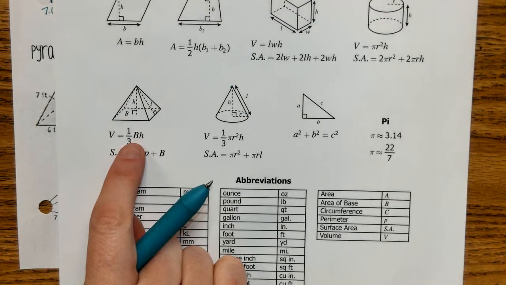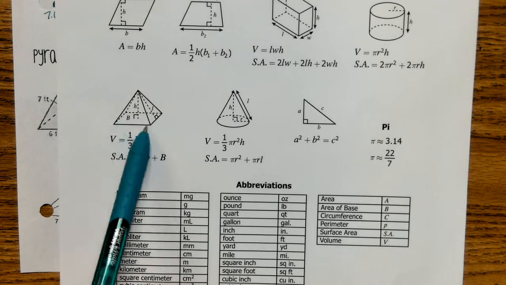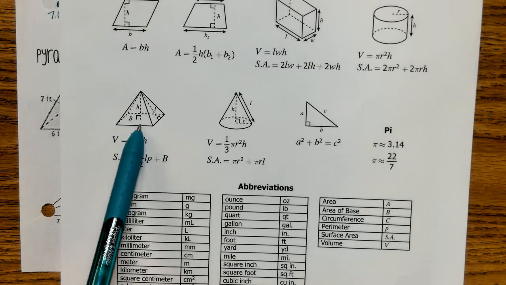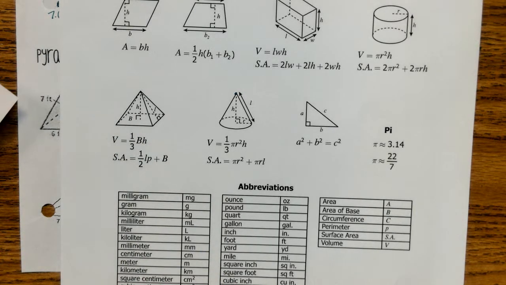That's a very good question. Big B is on 3D figures. So big B is this part of your pyramid. In our triangular prism formula, which we don't learn anymore, volume is just big B times H, where big B is the area of the triangular base.